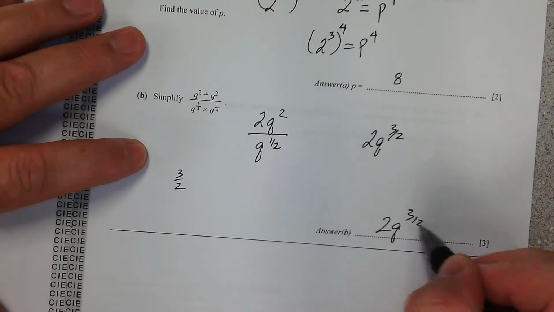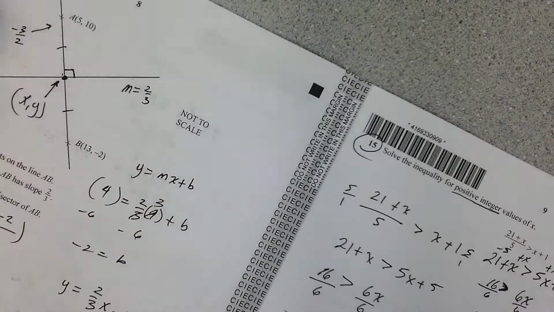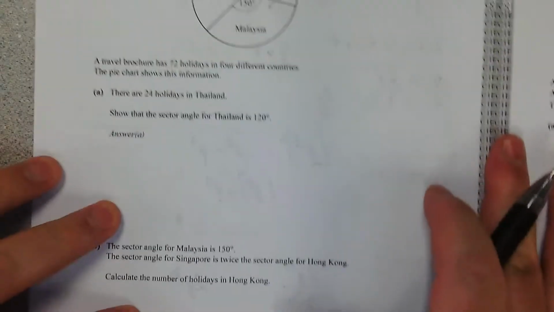2q to the power of 3 over 2. This one's still bugging me. I got to come back to that. So 2q to the power of 3 over 2. All right. Moving on.